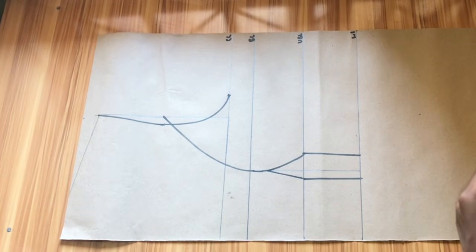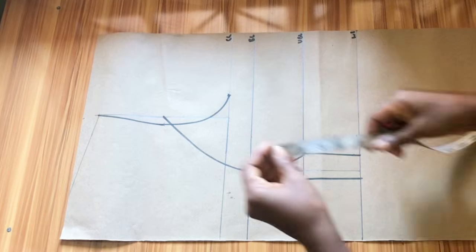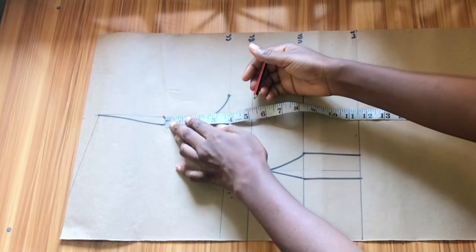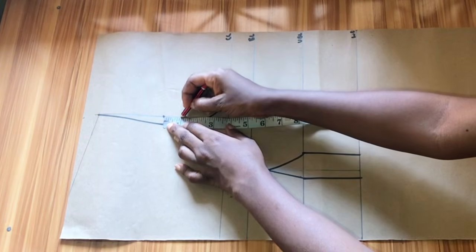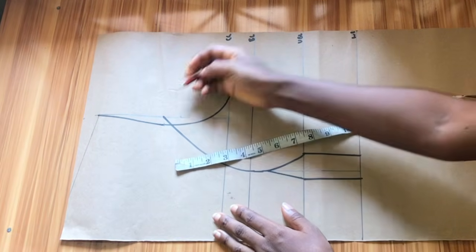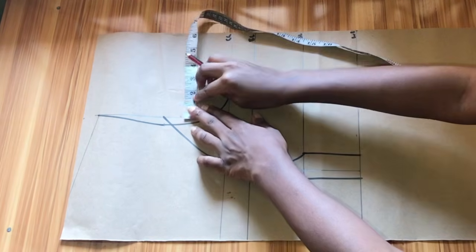After doing that, I'm going to take that so that the armhole area will not gape after sewing. So I'll go down from the middle. I'll go down by 1 inch, which is going to be the dart intake.